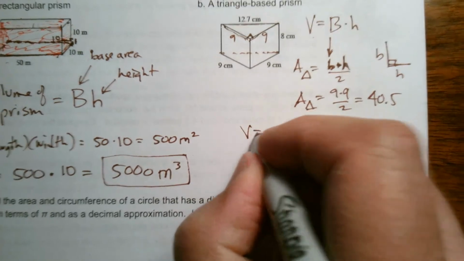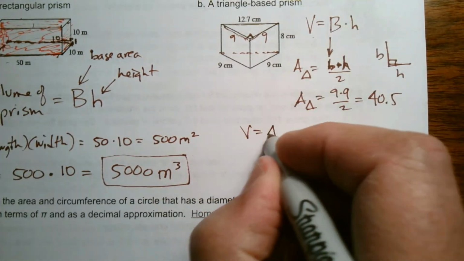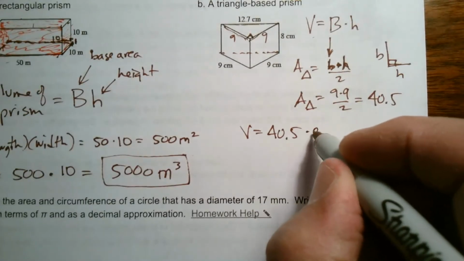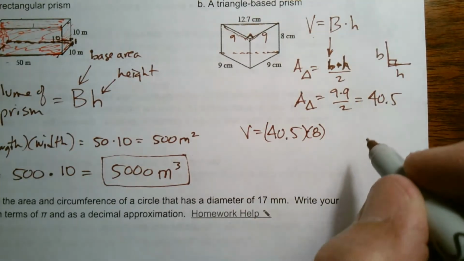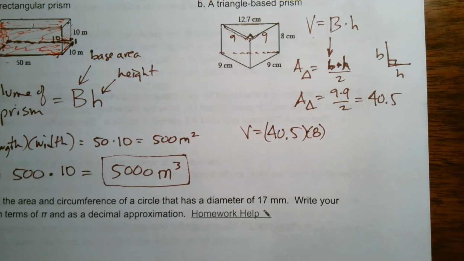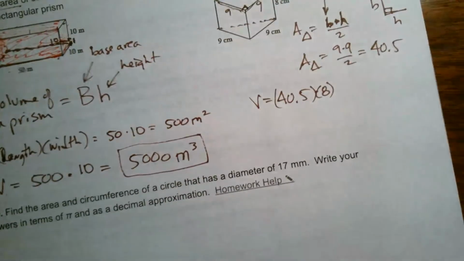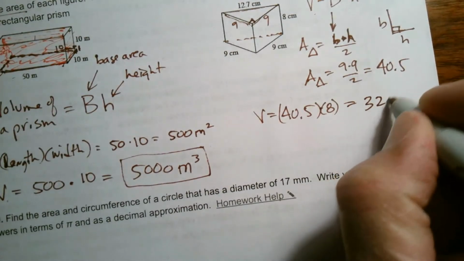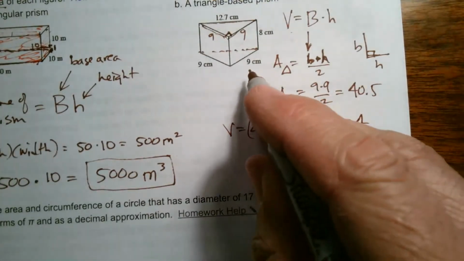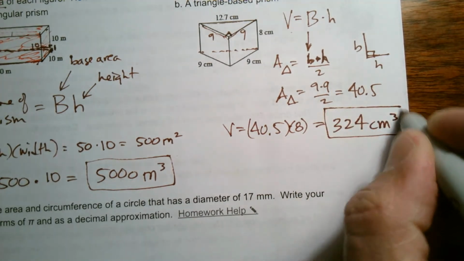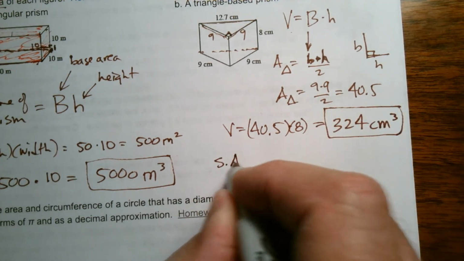So then my volume, remember, is the base area, which I just found is 40.5, times the height, which is 8. Okay? So 40.5 times 8 is 324. So volume is 324 for this one, and it's centimeters, and it's going to be volume, so it's cubic centimeters, centimeters cubed.